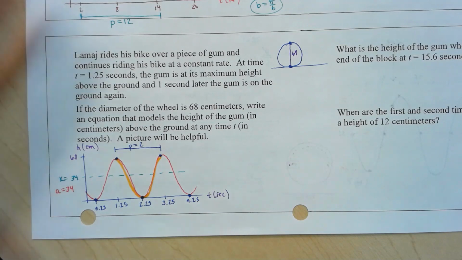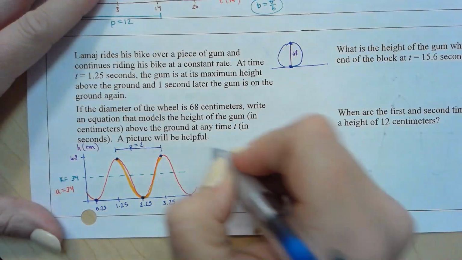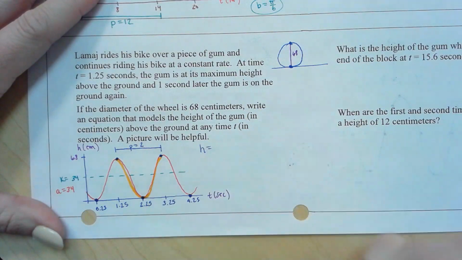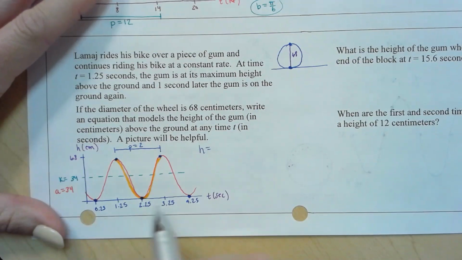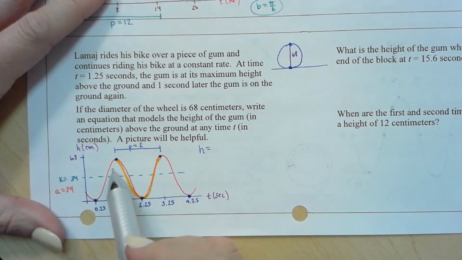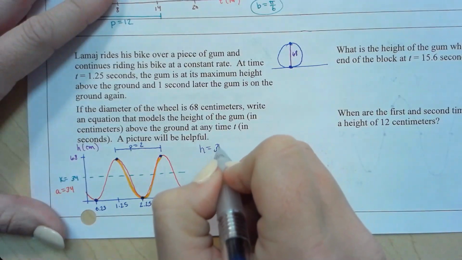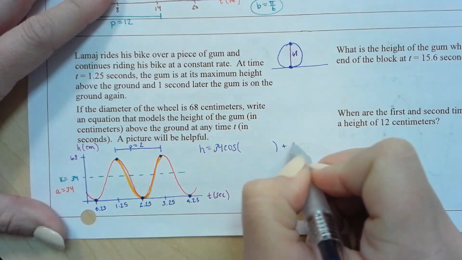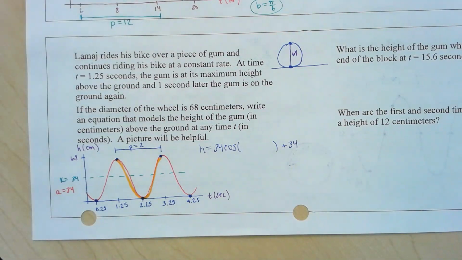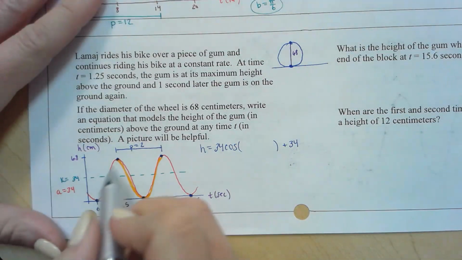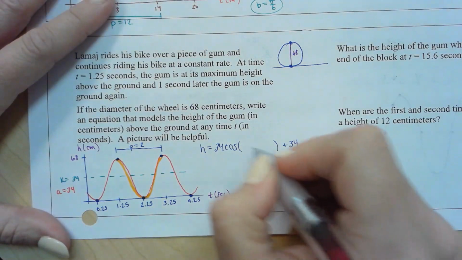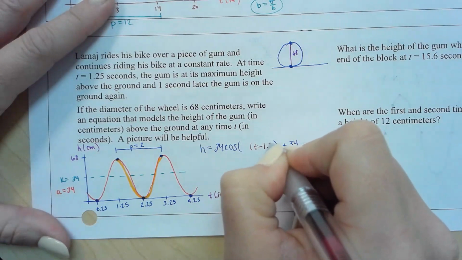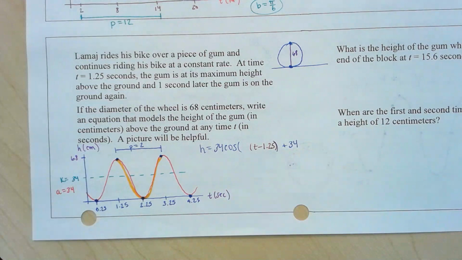Great. So I think we have everything we need. The height of the gum is, let's see, we have a positive 34 cosine of blank, plus 34. Now my graph is starting to the right, 1.25, so I have t minus 1.25 in there.